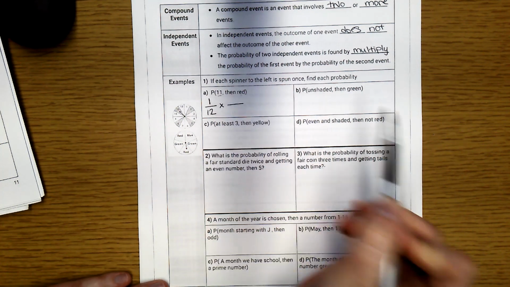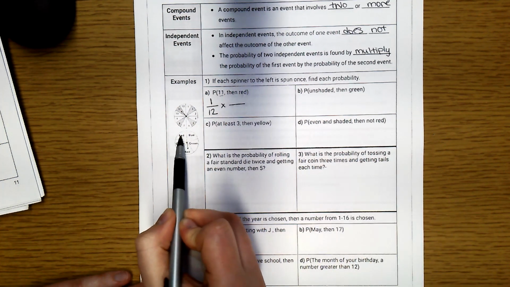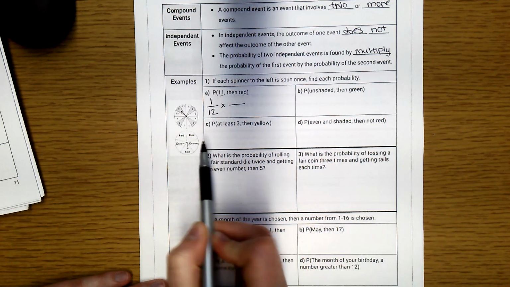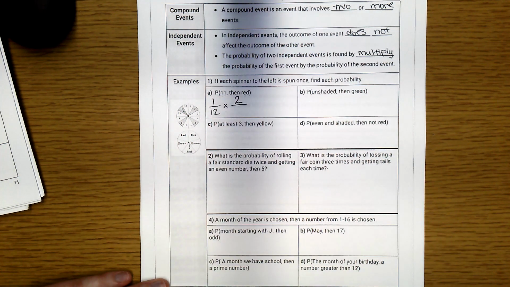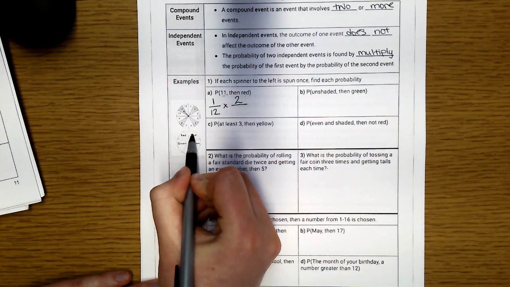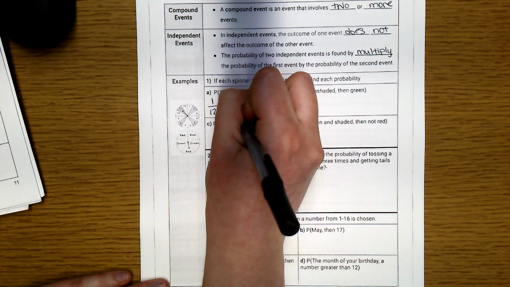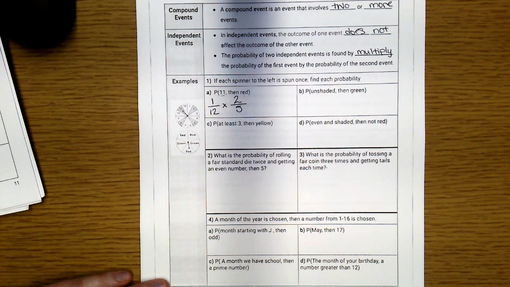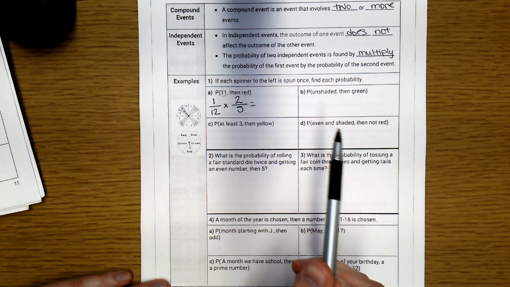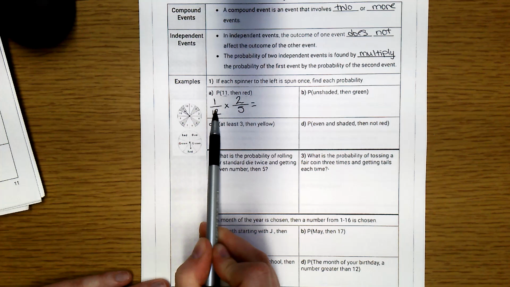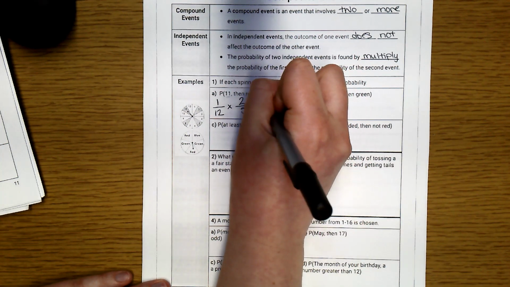Then it says probability of red. I look down at my spinner and I see 1, 2 reds, so I have two ways to get what I want out of, there are 1, 2, 3, 4, 5 options. So I get that as my fraction. I then take my fractions and multiply. Remember, to multiply fractions, we do top times top, bottom times bottom. So I get 2 out of 60.